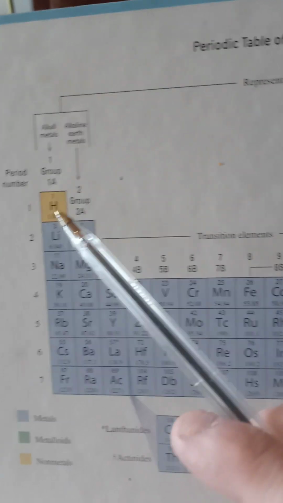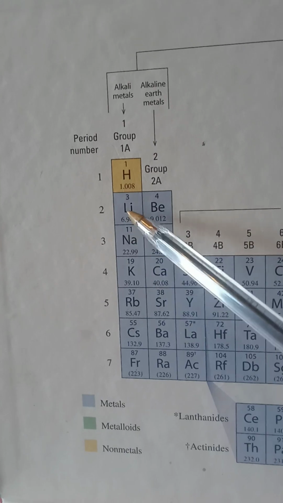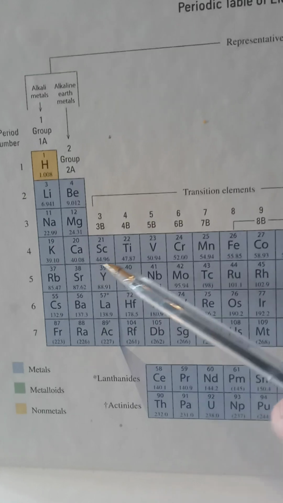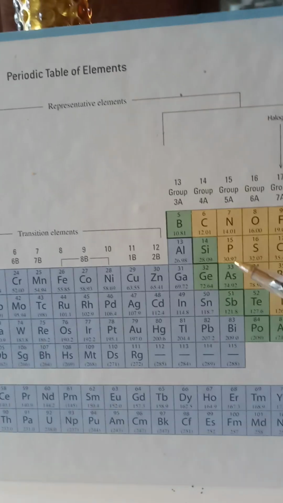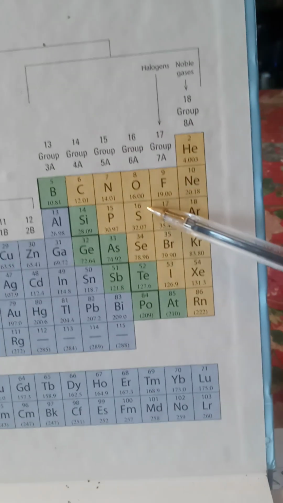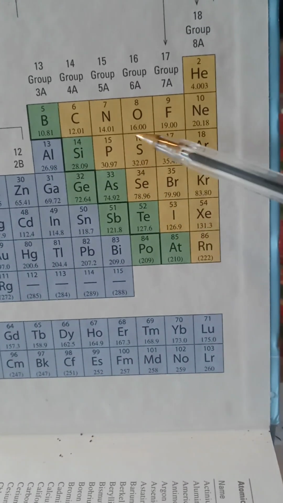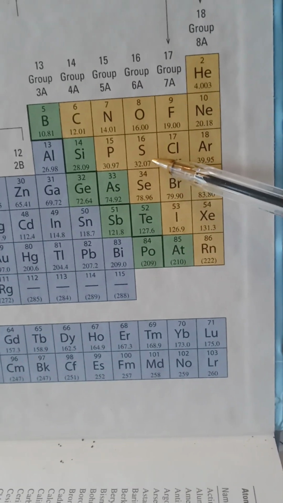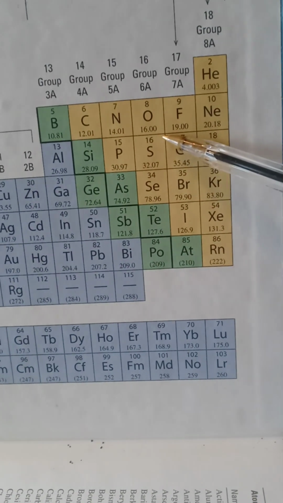Now, you can see here, you have 1, 2, 3, 4. So now you're looking for number 16, because 16 is the number right here of sulfur. See here? You have 13, 14, 15, 16. It's capital S for sulfur, and the atomic number is 16. The atomic number, okay? You got that.